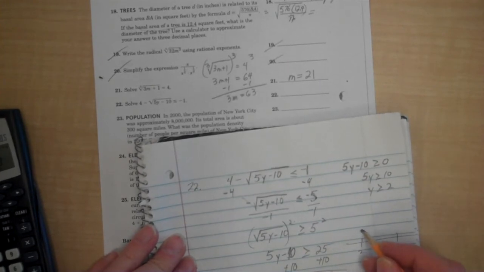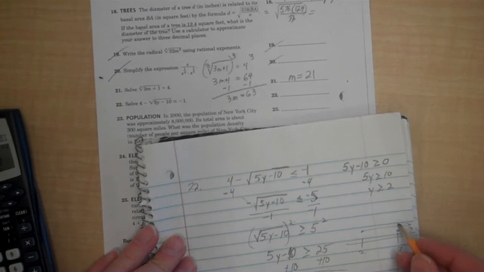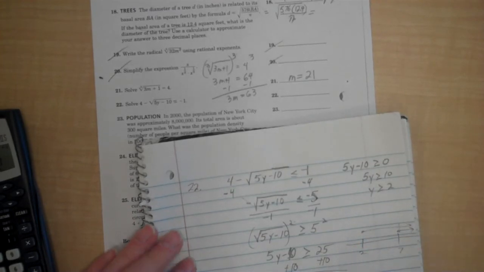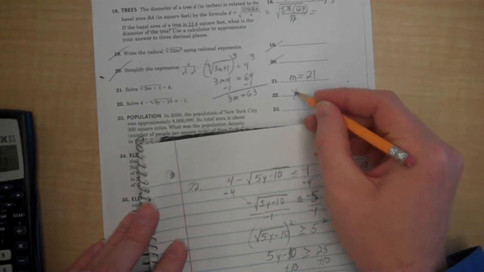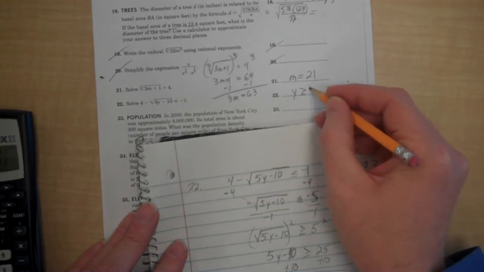And y is greater than or equal to 2. So both parts would be y is greater than or equal to 7. That's our solution to number 22.